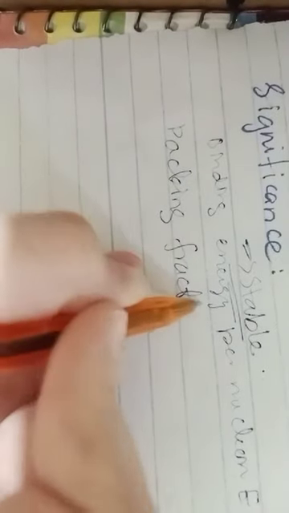EB. Binding energy per nucleon is also known as packing fraction, which I will discuss somewhere later. But when we talk about packing fraction F, we say that it's the energy, the EB, divided by the total number of nucleons, neutrons plus protons. Okay, now we are talking about the significance of binding energy.